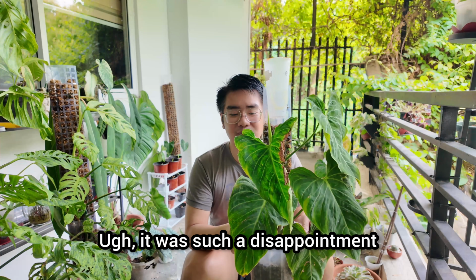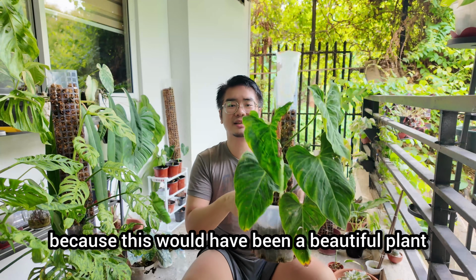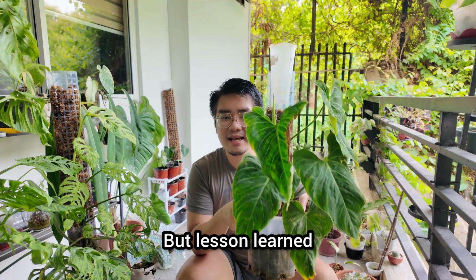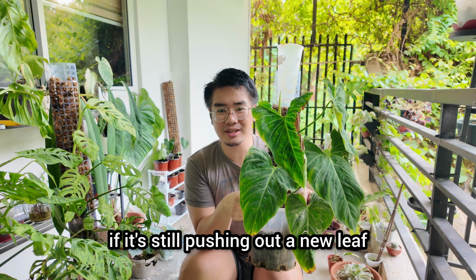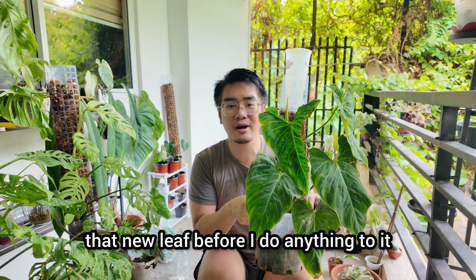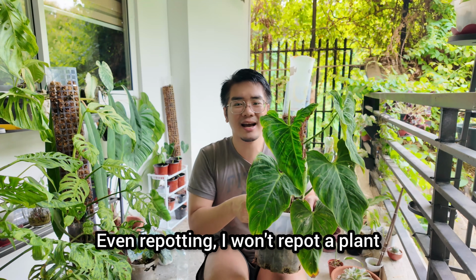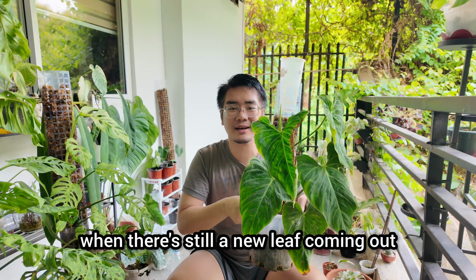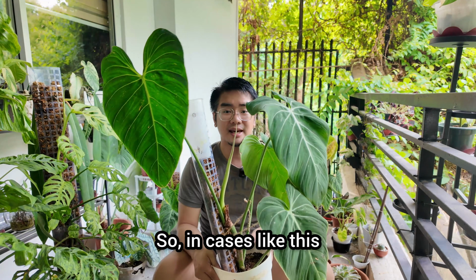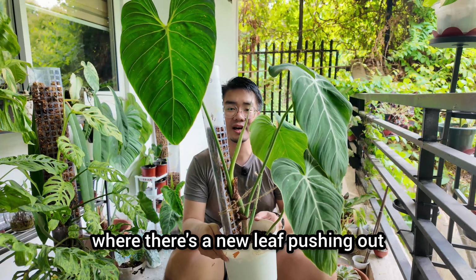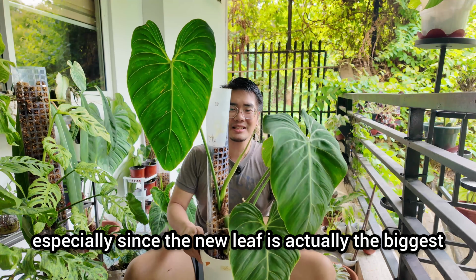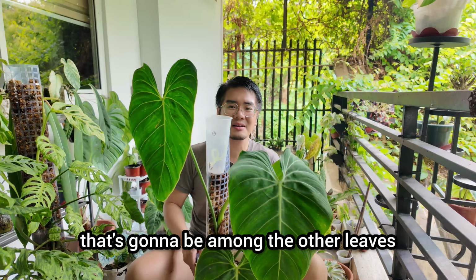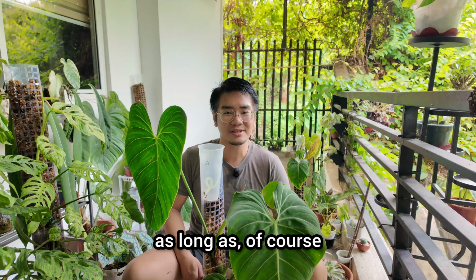Oh, it was such a disappointment because this would have been a beautiful plant. It still is actually, but lesson learned, I will no longer cut a plant if it's still pushing out a new leaf. I will wait for it to push out that new leaf before I do anything to it. Even repotting, I won't repot a plant when there's still a new leaf coming out, unless it's an emergency. So in cases like this, where there's a new leaf pushing out, do not cut. Be more patient. And you'll get that beautiful plant that you want, especially since the new leaf is actually the biggest that's gonna be among the other leaves, as long as, of course, your plant is healthy.